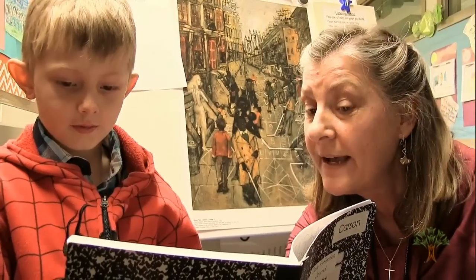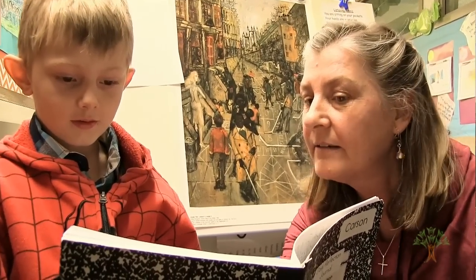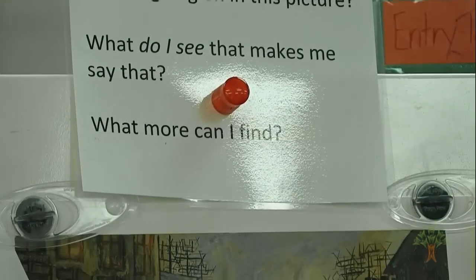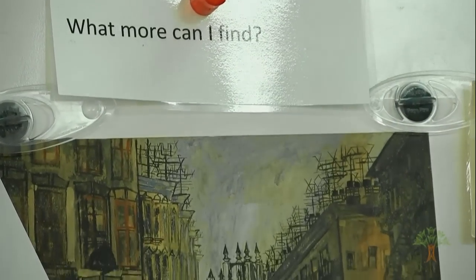We put it up and ask the kids to just look at it for just a couple minutes, and then we say, what is going on in this picture? You pose that question, and then they say, what do I see that makes me say that? Or say, what do you see that makes you say that? So students are having to validate what they see and backing it with evidence. After that, you ask, what more can you find?